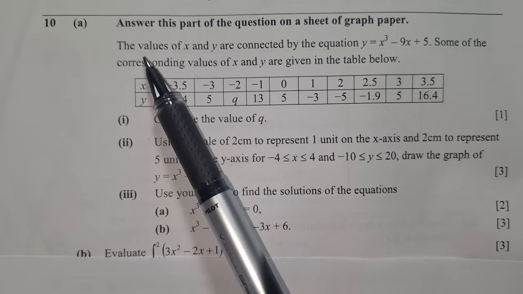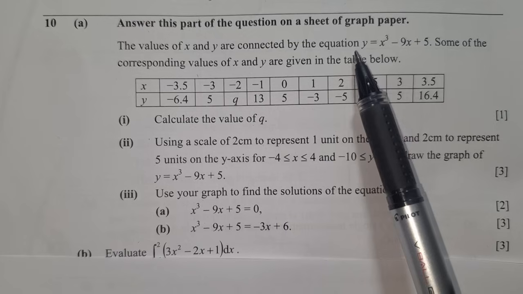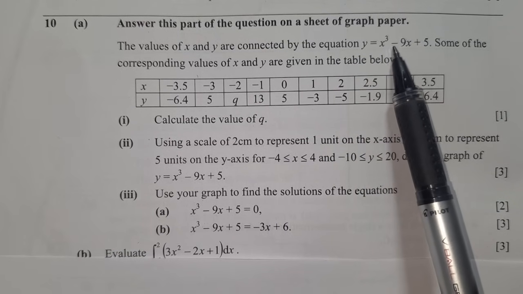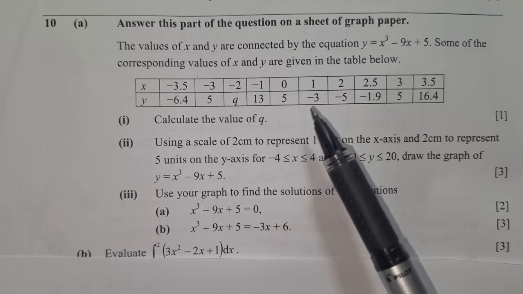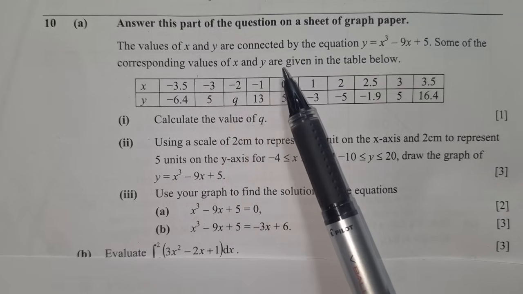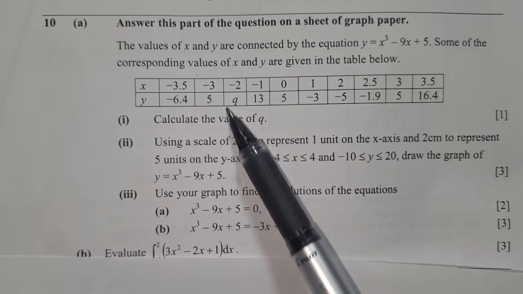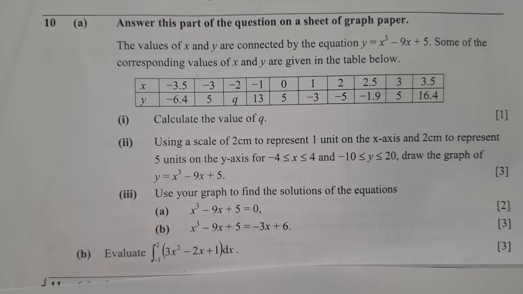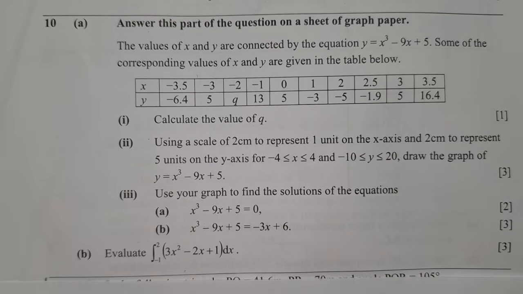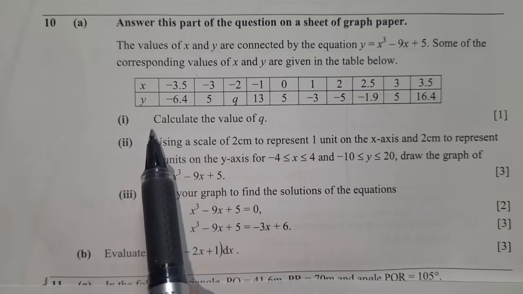So they are saying the values of x and y are connected by the equation y is equal to x power 3 minus 9x plus 5. Some of the corresponding values of x and y are given in the table below. So this is the table to help us graph this curve. Okay, so that's question 1.